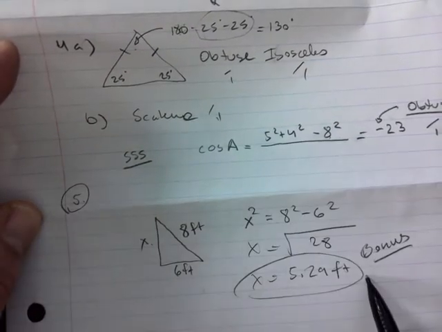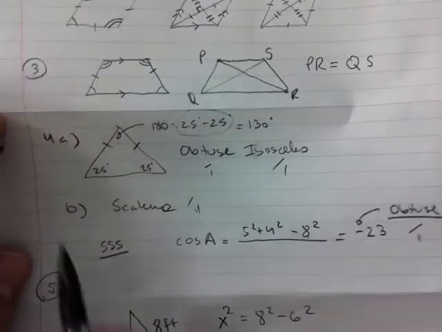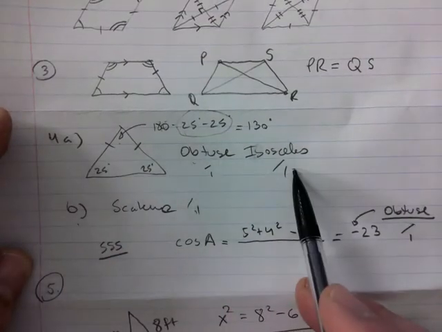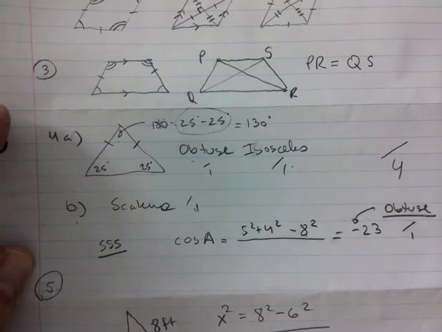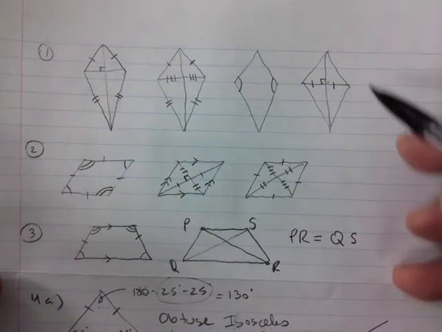Let's go backwards here. 5 is a bonus, so you don't take marks off if you lose it. 4b is 2 marks. 4a is also 2 marks. So question 4 is out of 4. And then question 3, 2, and 1, they're each worth 2.